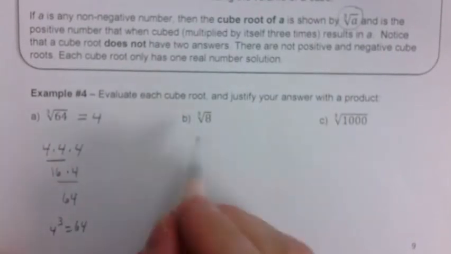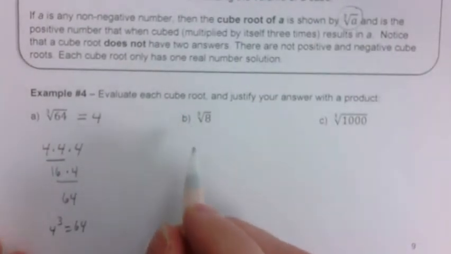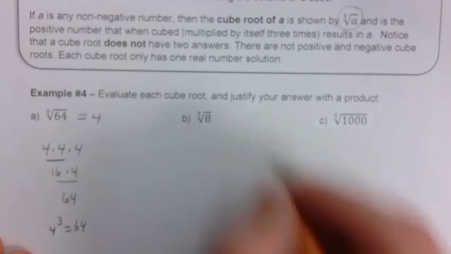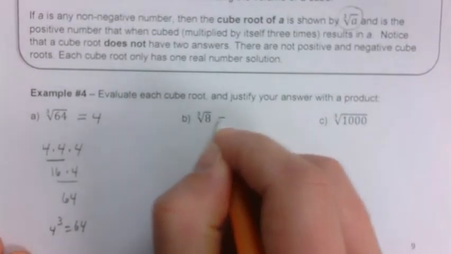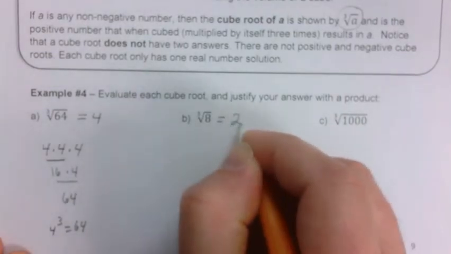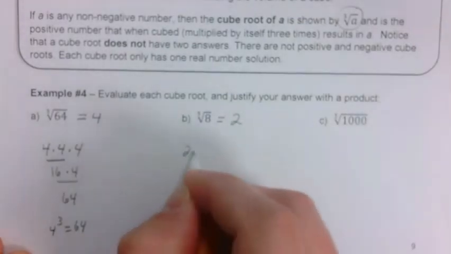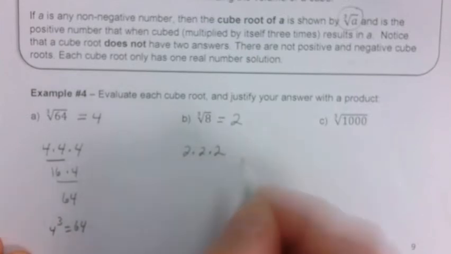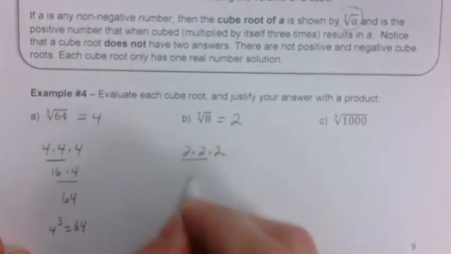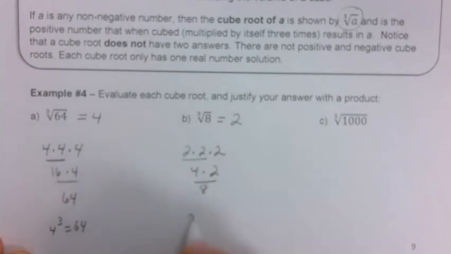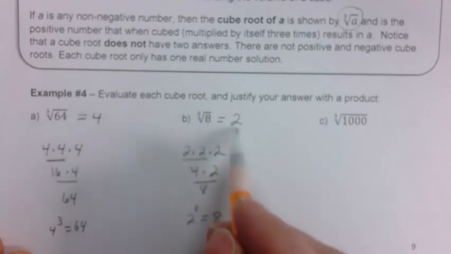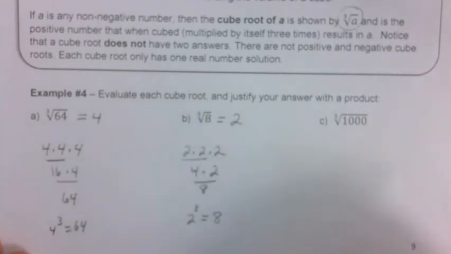All right. Letter B asks, what is the cube root of 8? Well, if I look at my chart again, the cube root of 8 is going to be equal to 2. And again, I'll justify that with a product. 2 times 2 times 2. If I do 2 times 2, that gives me 4, and 4 times 2 gives me 8. So 2 to the third power, or 2 cubed, is equal to 8. So the cube root of 8 has to be equal to 2.